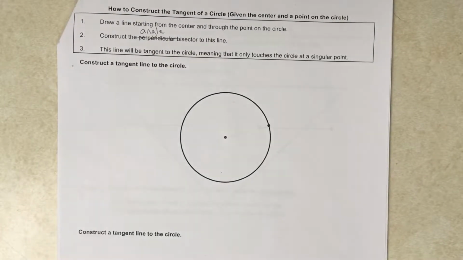This video corresponds with section 5B.5, and this will walk you through the steps as to how to construct the tangent of a circle given the center and a point on the circle. These examples will be found on page 9 of your note packet.